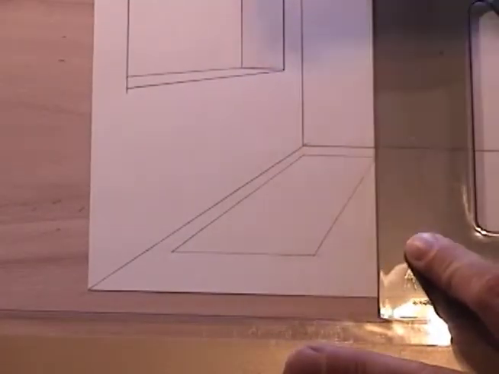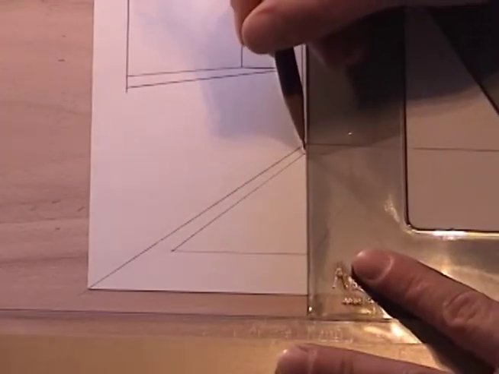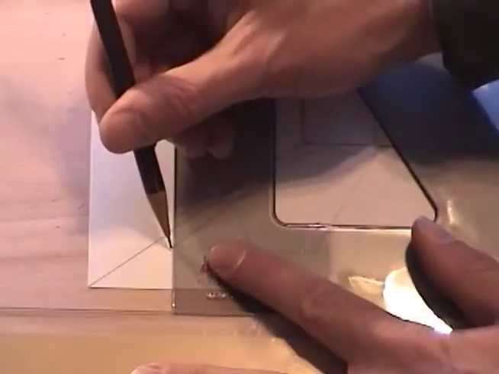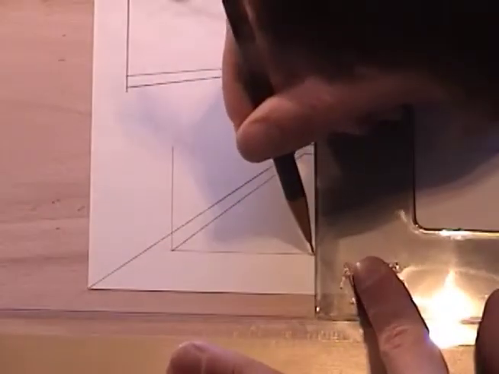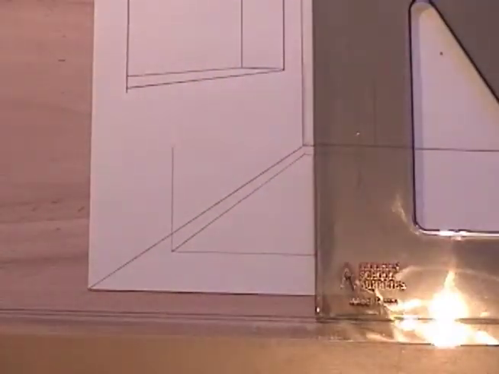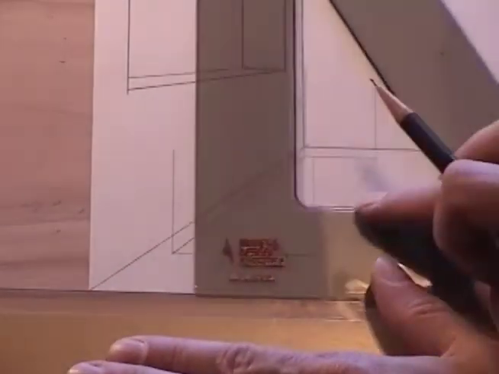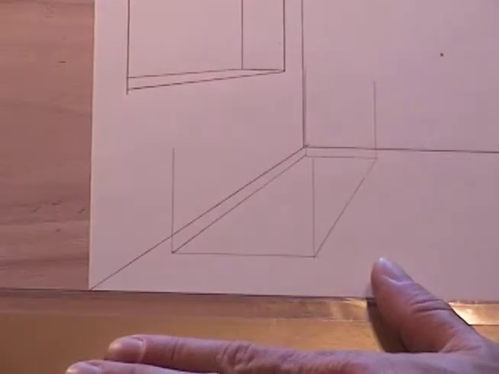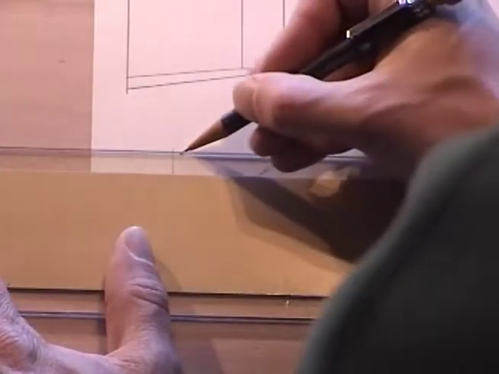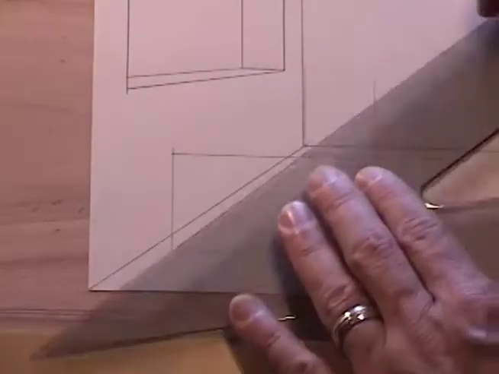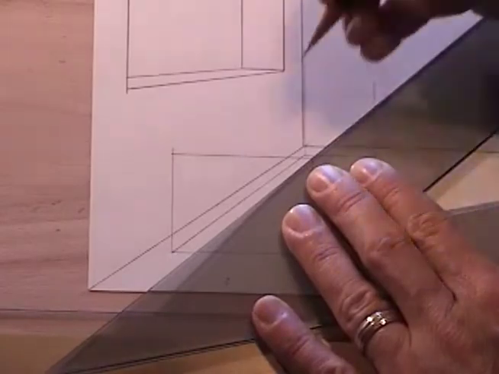Now what I'm going to do is draw a vertical line up from each of the corners, and that's basically going to extract this off the floor. Always making sure your T-square is pushed up against the side and the triangles on that, so those are perfect vertical lines. Then I'm going to start in the front and I'm going to draw a horizontal line across.